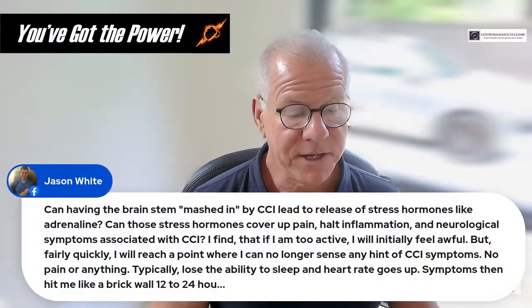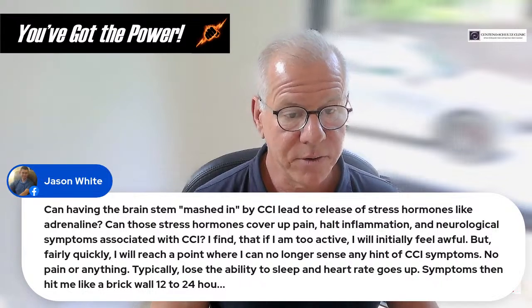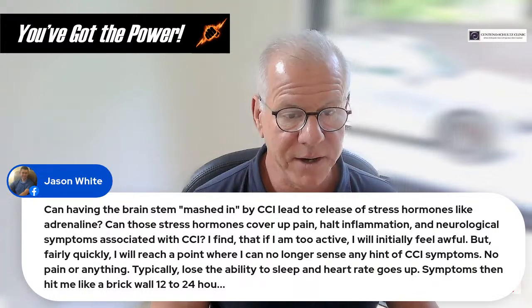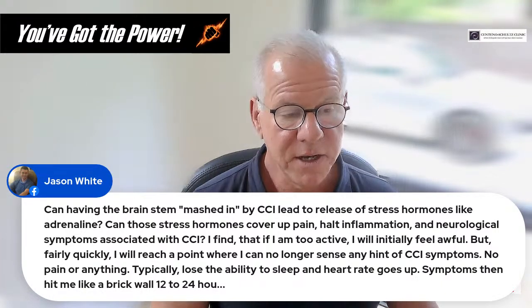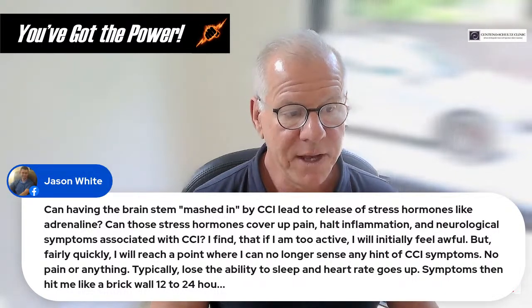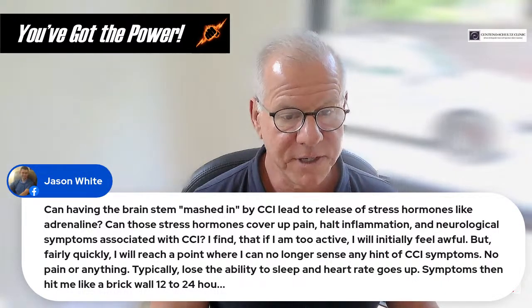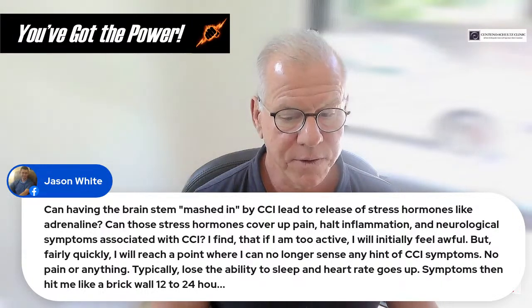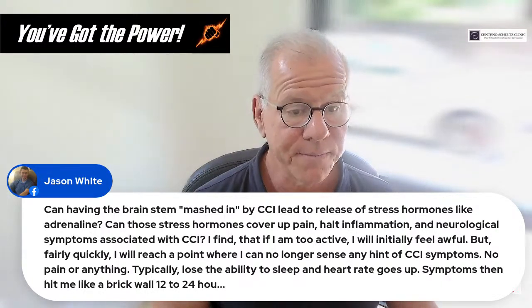Jason, can having the brainstem mashed in by CCI lead to a release of stress hormones like adrenaline? Can those stress hormones cover up pain, halt inflammation, neurologic symptoms associated with CCI? I find that if I'm too active, I will initially feel awful, but fairly quickly I reach a point where I no longer sense any hint of CCI symptoms. No pain or anything. Typically lose the ability to sleep and heart rate goes up. Sometimes hit a brick wall 12 to 24 hours later.